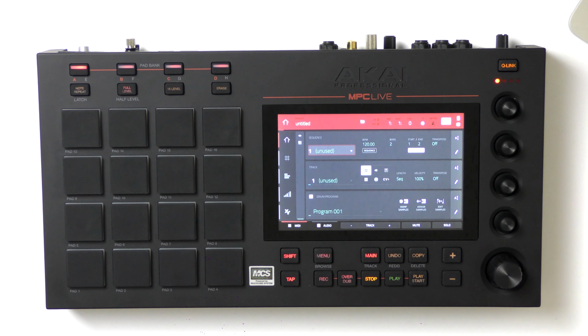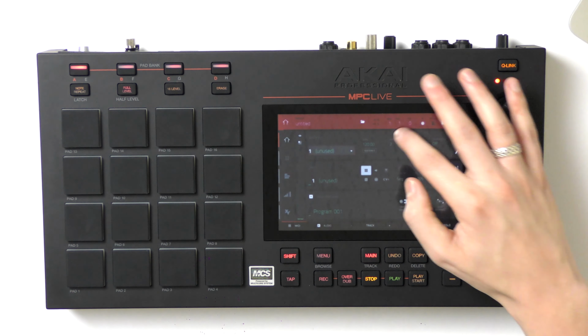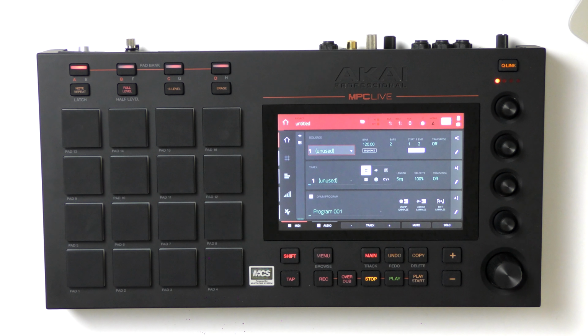Bear in mind, it works exactly the same with Force. All we do on the Force side of things is jump into the network MIDI, make sure it's on the same network, jump onto Force as opposed to MPC Live, and then refresh your project and you're good to go. So first, let's look at the MPC Live and how we set it up with the hardware.